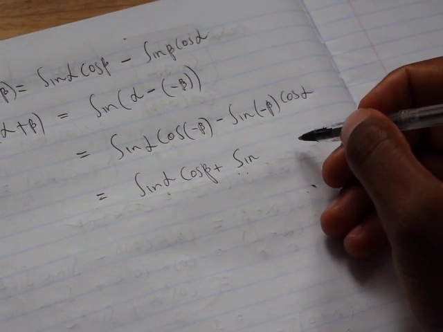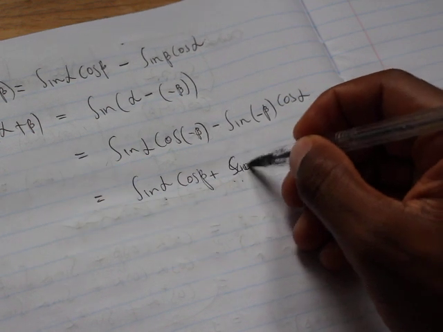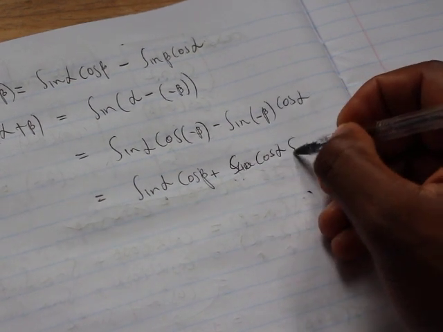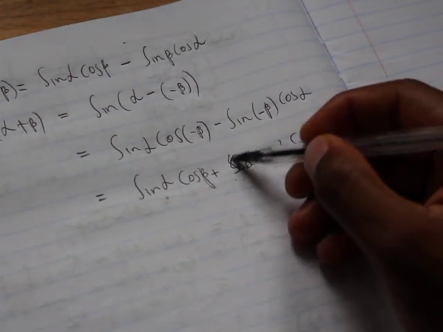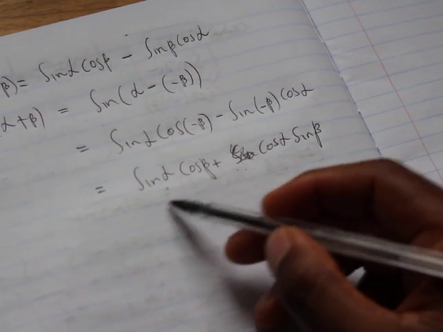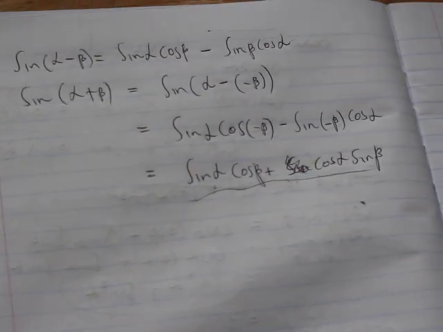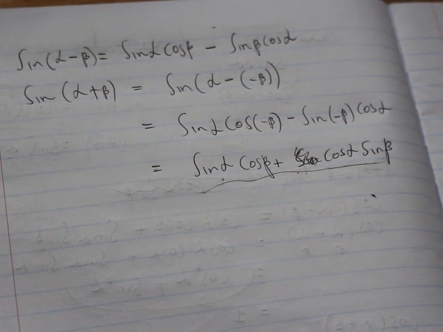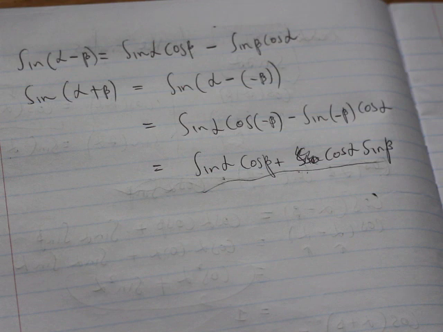So plus sine beta cos alpha. We can start with cos alpha and then end with sine beta. So that's that, ladies and gentlemen. We've got the expression for sine alpha plus beta now.